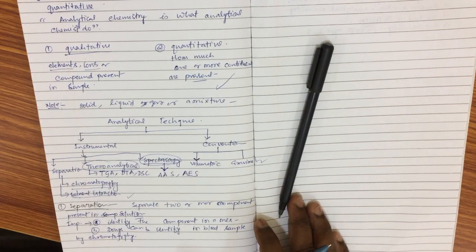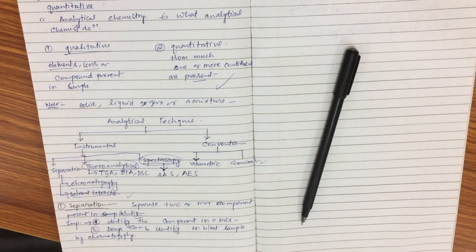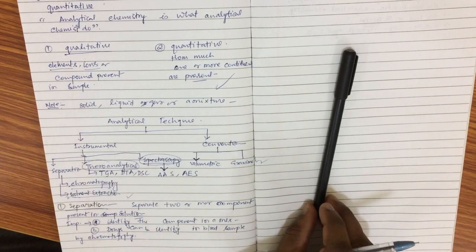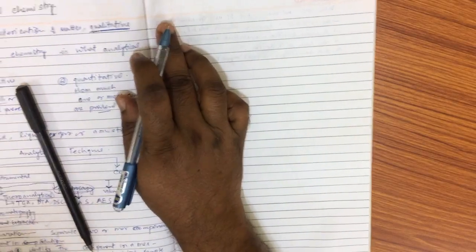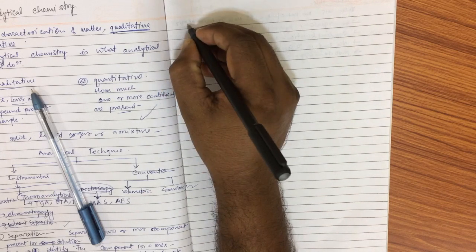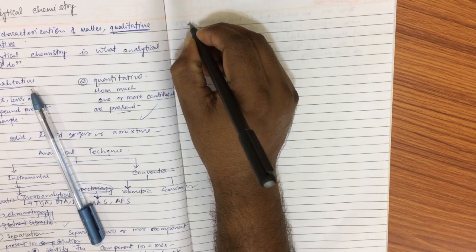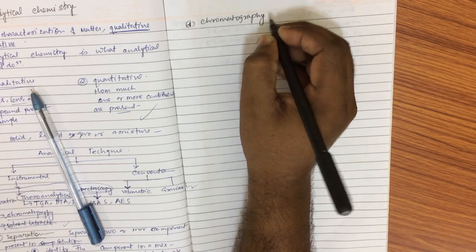Now, separation is basically of two types, which I have mentioned here: chromatography and solvent extraction. In these two ways we can separate any components. I will take them one by one. First is chromatography.